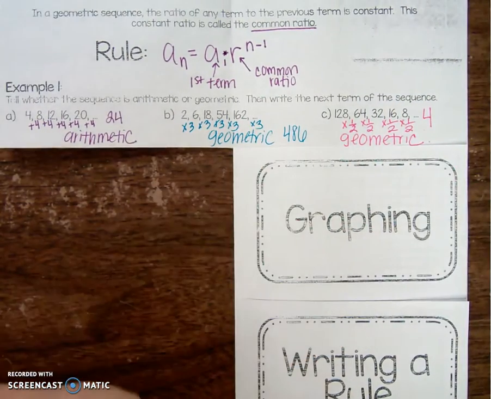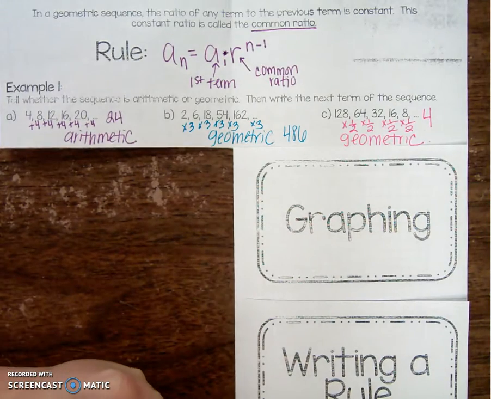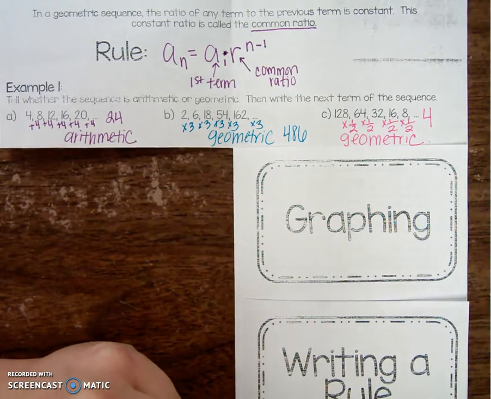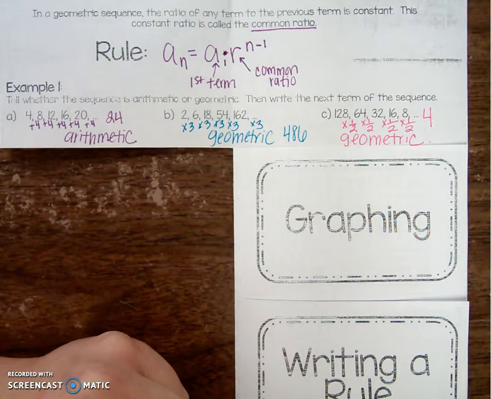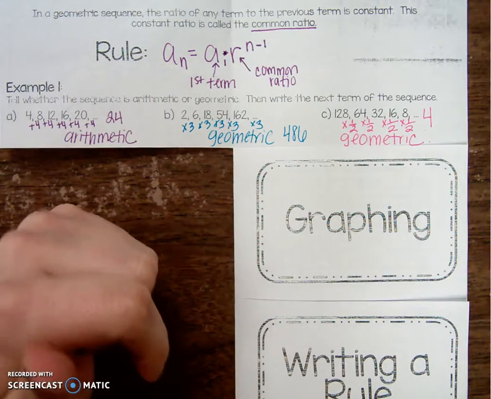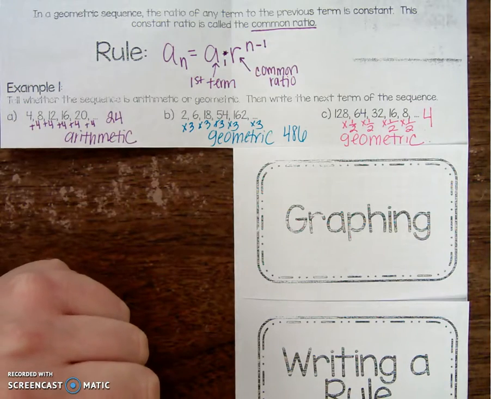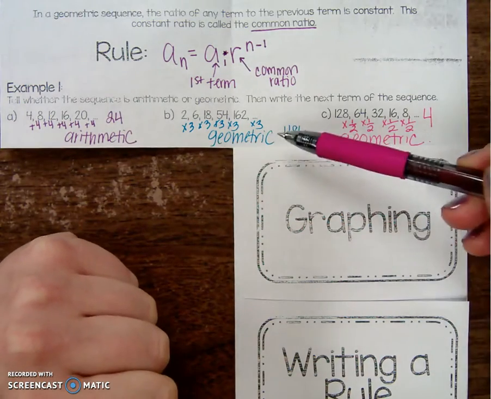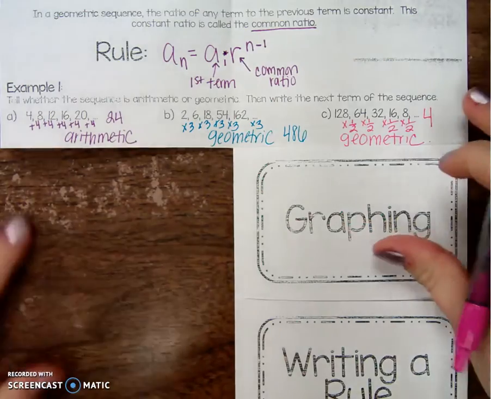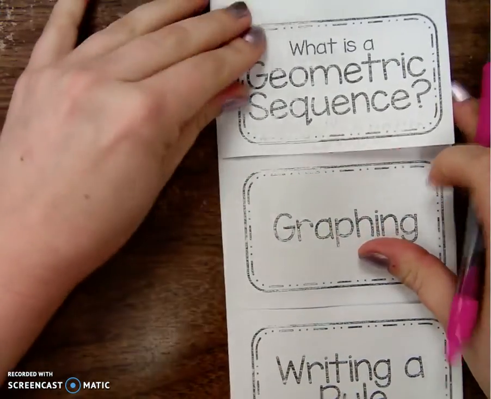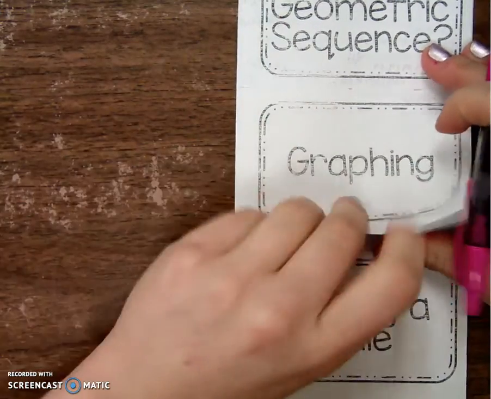So basically, if we're adding to increase, it's going to be arithmetic. But if we're multiplying, so like exponentially, like the unit from the lesson from yesterday, we're exponentially growing there. So it's going to be geometric. Okay? So let's look at how to graph them.